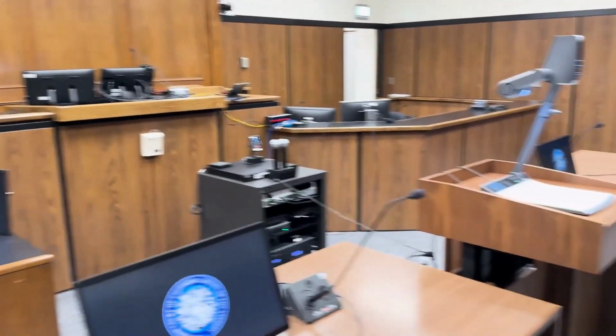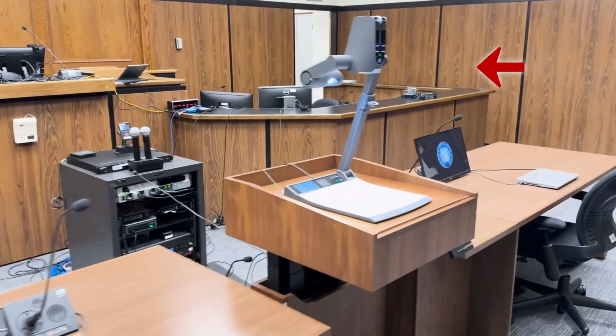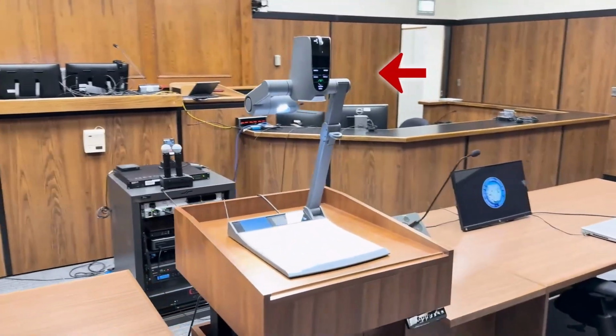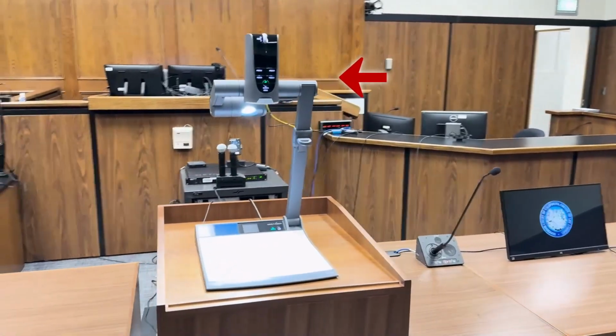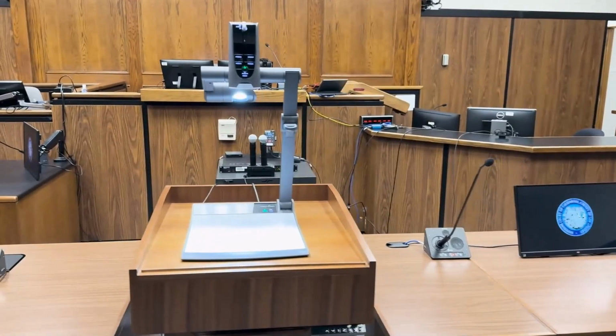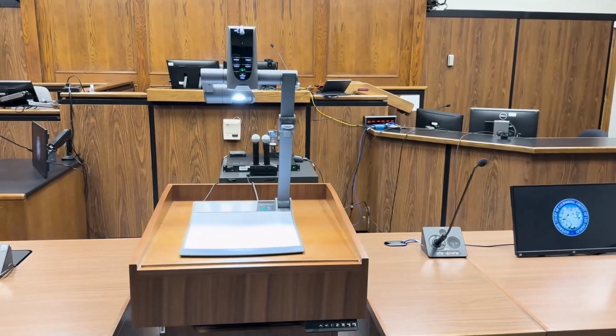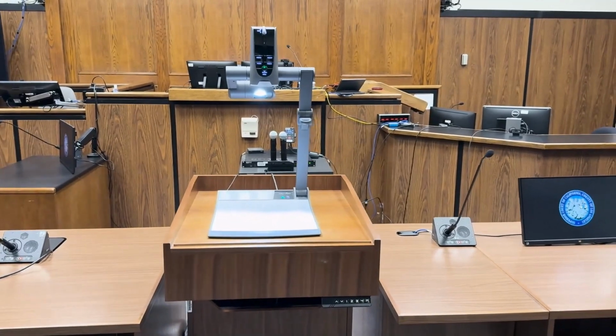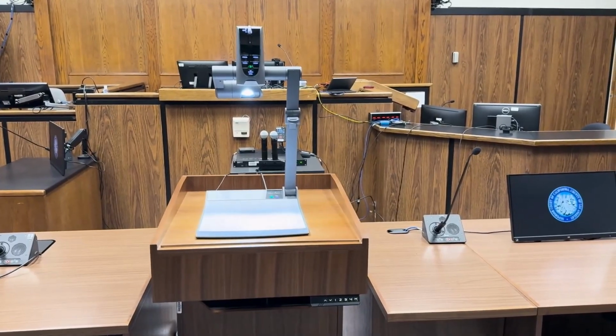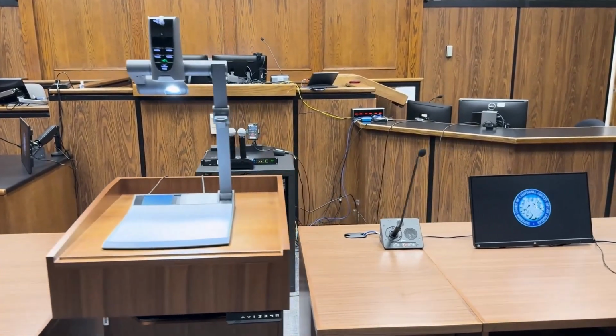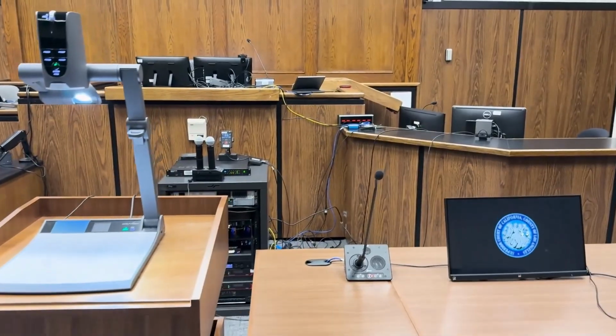Next is the document camera. It is located at the center of counsel table and is operated by attorneys. It allows counsel to display objects or documents to the court, if permitted by the judicial officer. Items placed on the document camera can be shared on all the screens in the physical courtroom and with the remote participants via LACC. The document camera has a zoom scroll wheel to zoom in or out as needed.